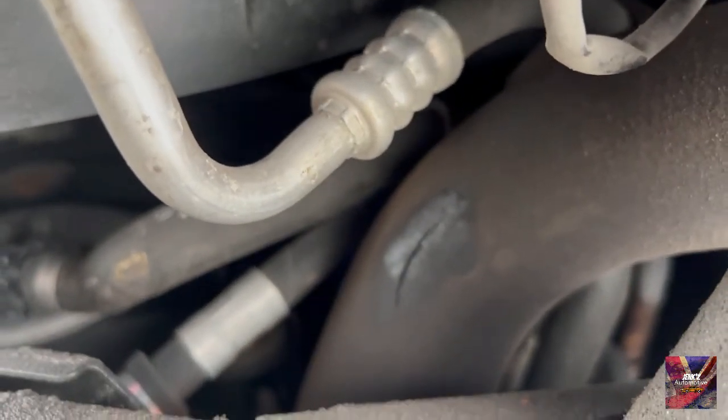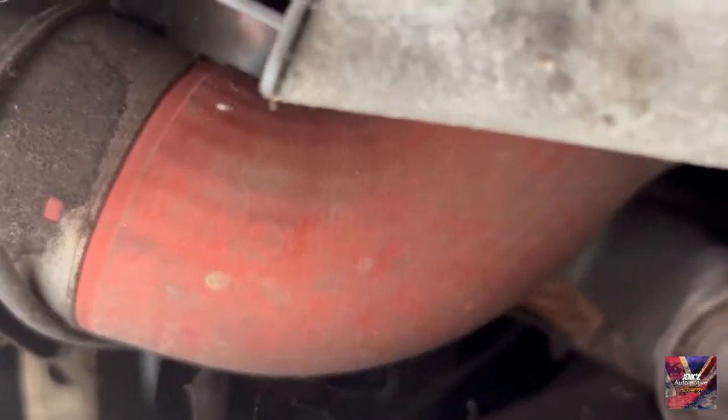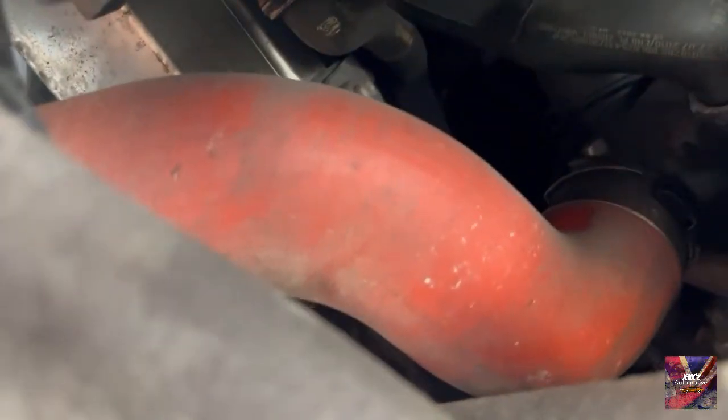So let's go and have a scout on eBay. While we're here, we'll just have a look at the other intercooler pipe, just make sure that's okay. I can't see anything. I've already had a check from above and there were no splits from above. No, that looks okay to me.